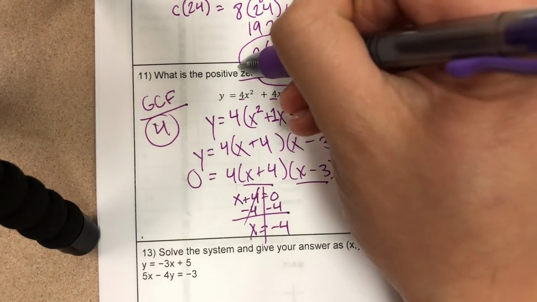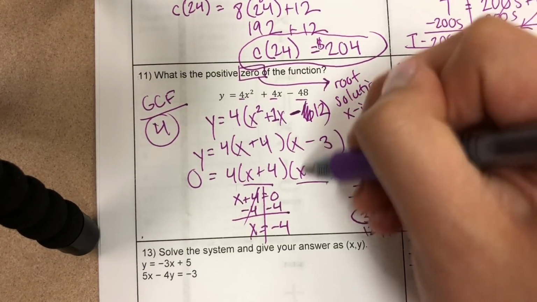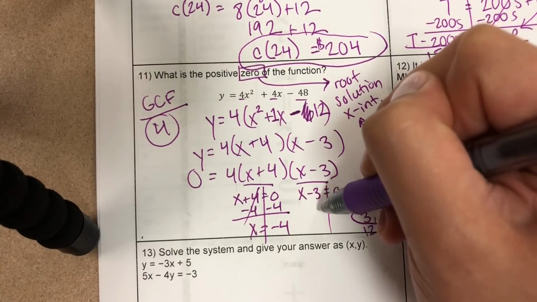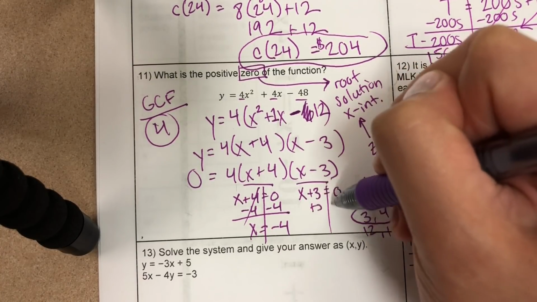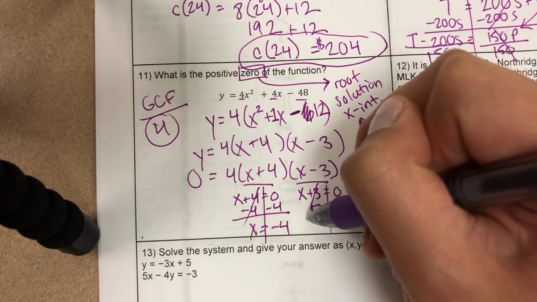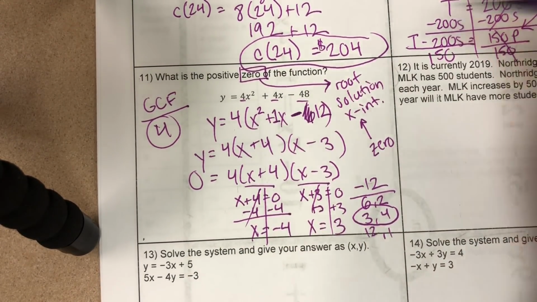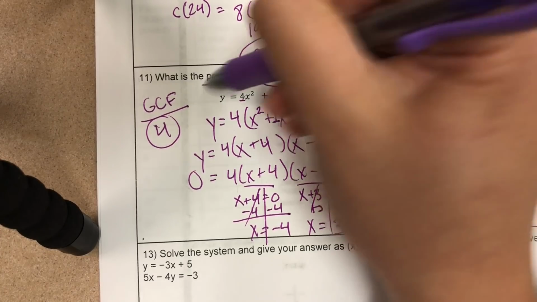That's my one solution. Now for this side, I have to make this also equal to 0. x minus 3 equals 0. I can add 3 to both sides, which cancels these. x equals positive 3. My final step is to go back and read the question, which is the positive 0.